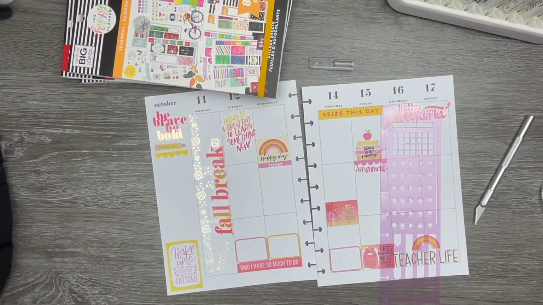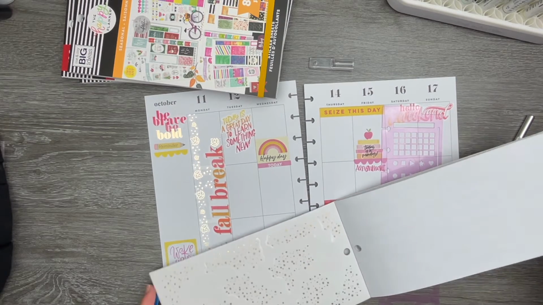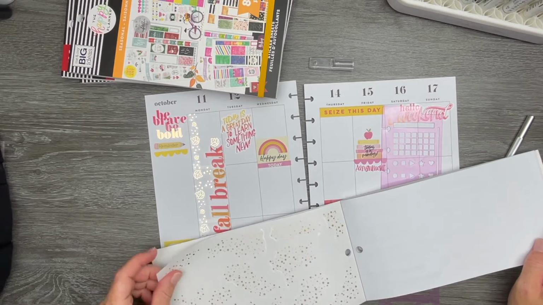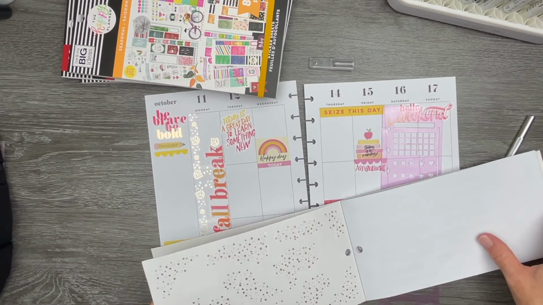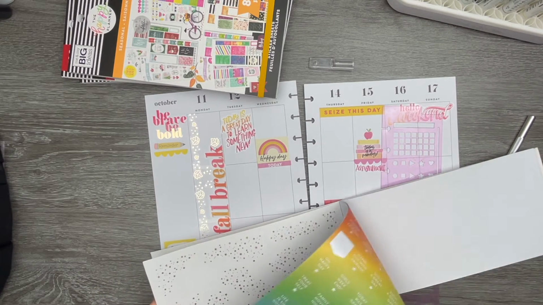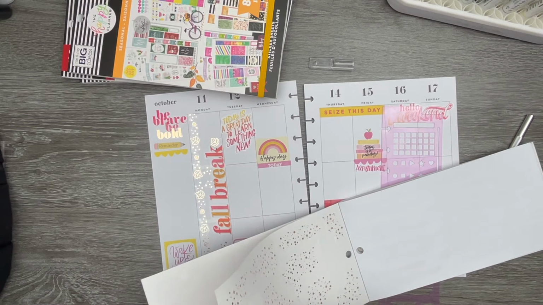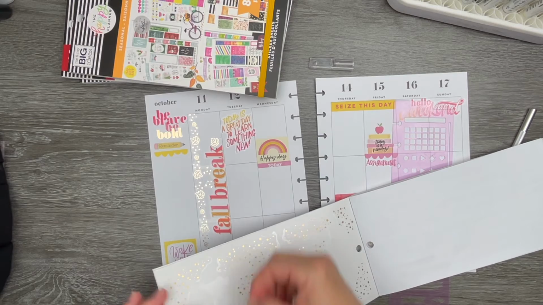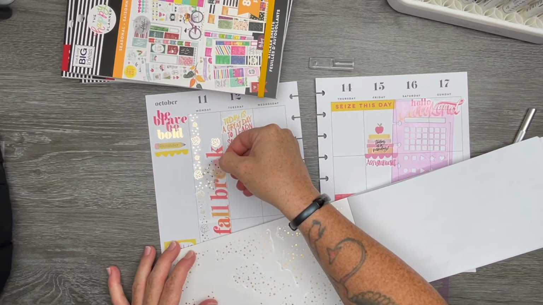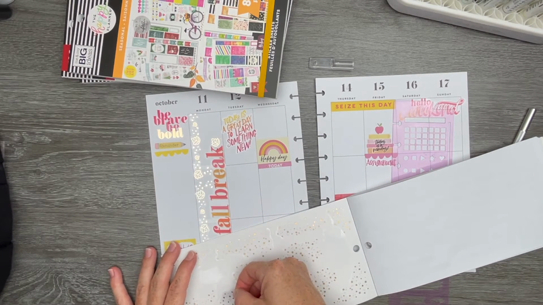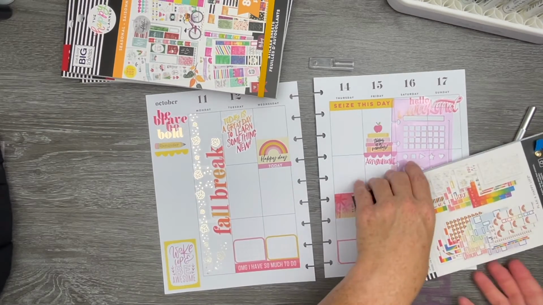Now I do have these beautiful little things. I am debating on using just the dots. I think I have a colorful one too, but I think those are different. They are. Sorry for my headshot.